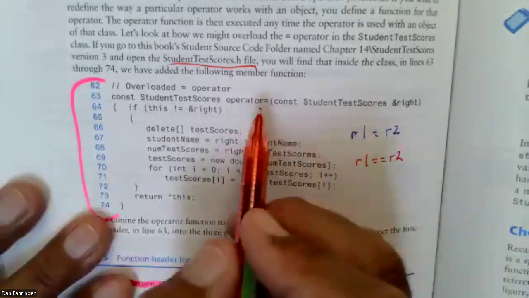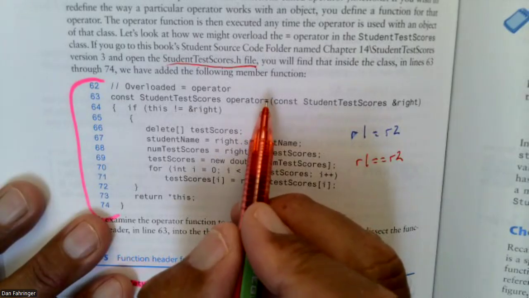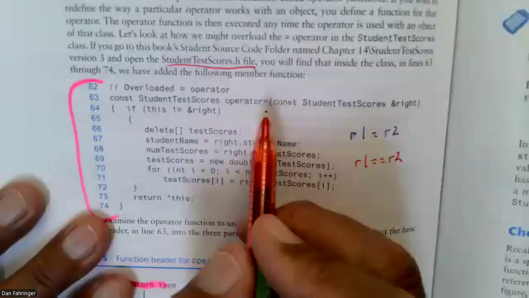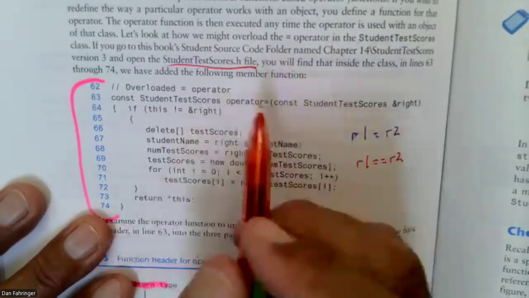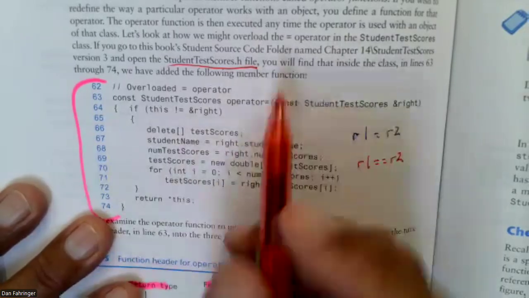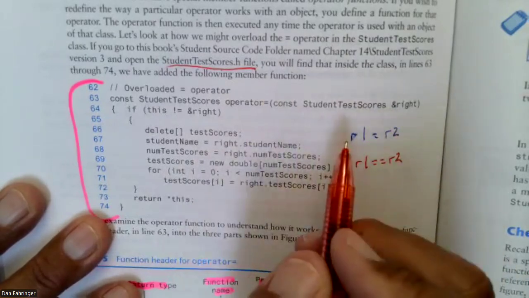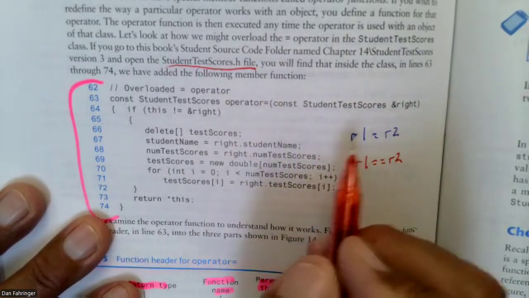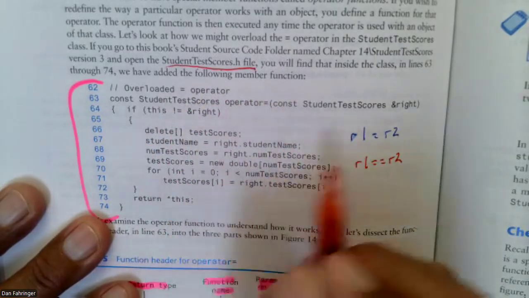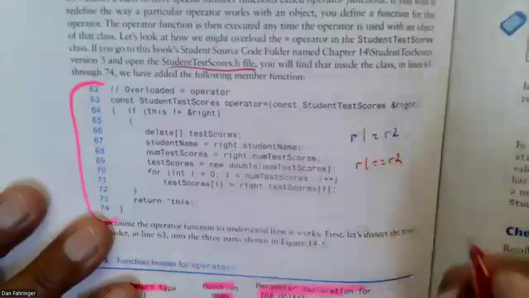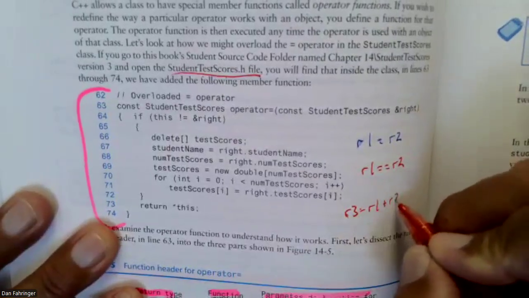So back up here, I'm overriding the assignment operator. Could I do the same with the double equals? Yep. Could I do it with the plus sign? Yep. I could do lots and lots of overriding. Oh, wouldn't that be nice if I wanted to add two rectangles together, and I said R1 plus R2, and I had written an overriding of the operator so that it would add those two, and I would have R3 equals R1 plus R2.